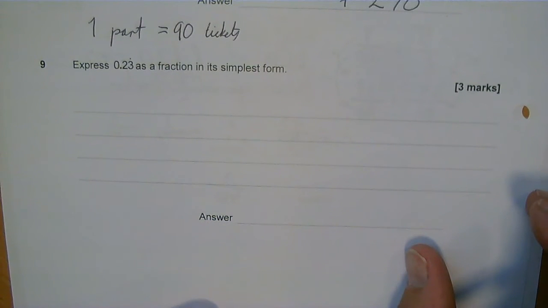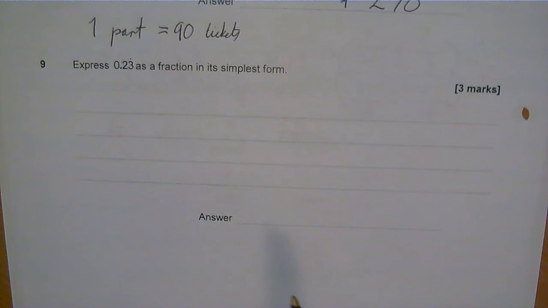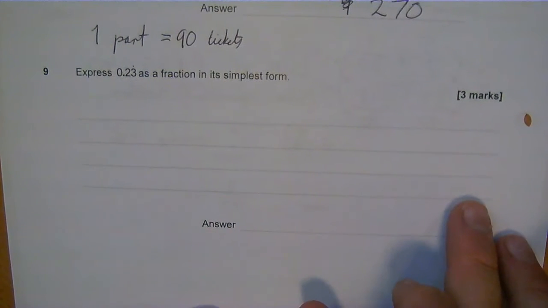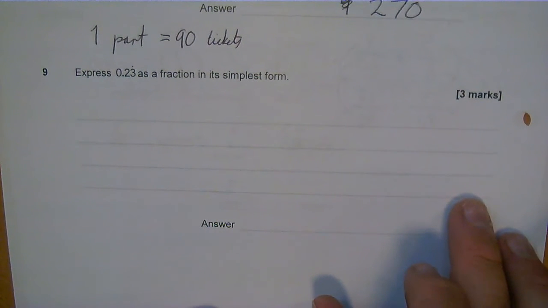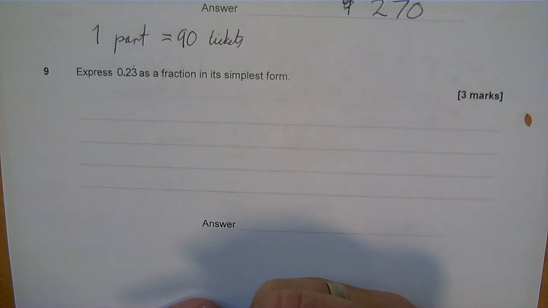Question 9, the last question on the paper. This is just a question, no problem solving. It's just about, are you able to convert a recurring decimal to a fraction in its simplest form? And there's a trick to this, and it involves using algebra.